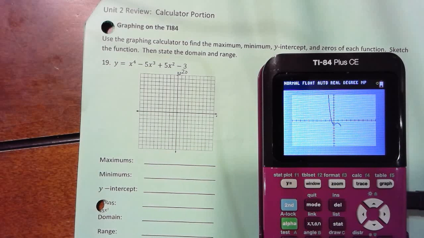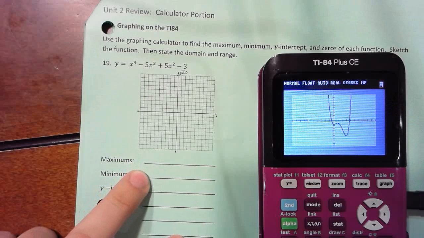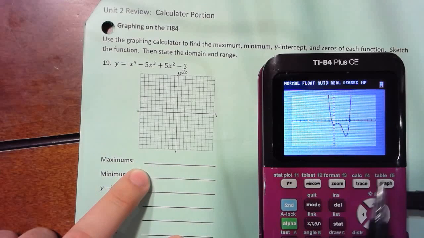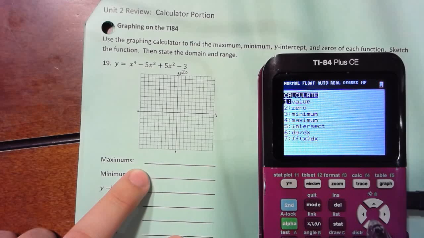Looks like on this I've got 2 zeros that we'll be trying to find, a relative max, 2 relative mins, and that's it, and then the y-intercept. So let's do the maximum first, this little hill right here in the middle. Everything that is going to be housed in this calculate right here. To get the calculate button, you'll click second and then calculate. You can arrow down or you can just push 2.